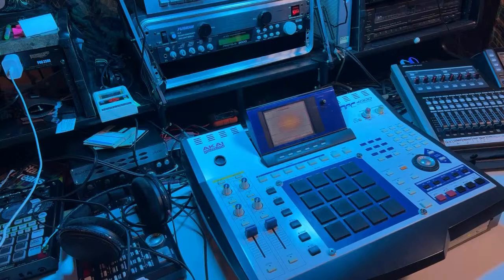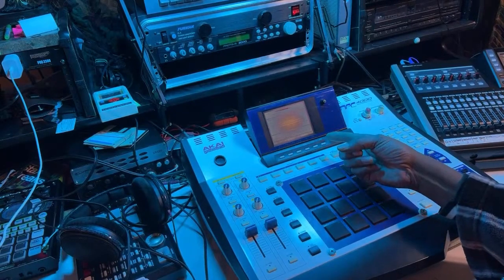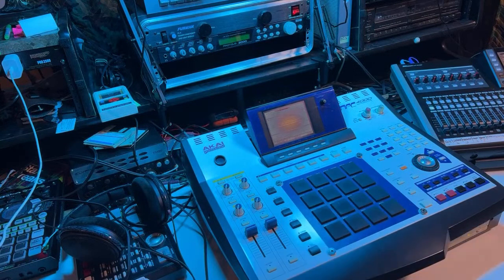So let's get it, man. Let's just see what we got. Y'all ready? Let's see what we got. So that's all I'm doing. I'm just gonna loop some shit. So let's play some shit. Once I hear a part of the loop, if I hear it, I'm gonna loop it.